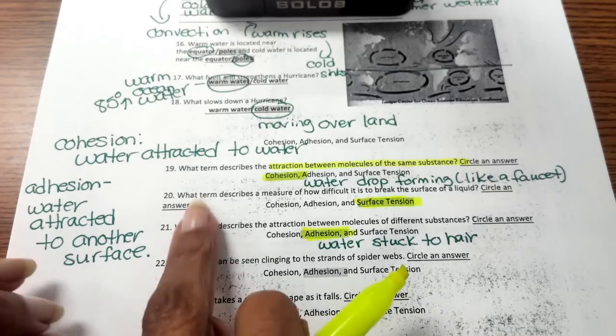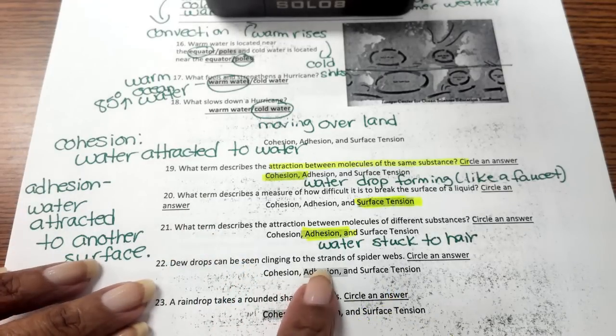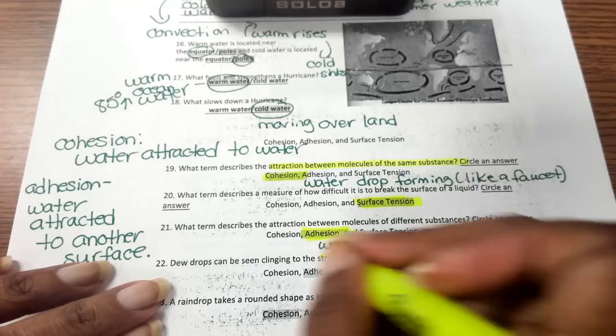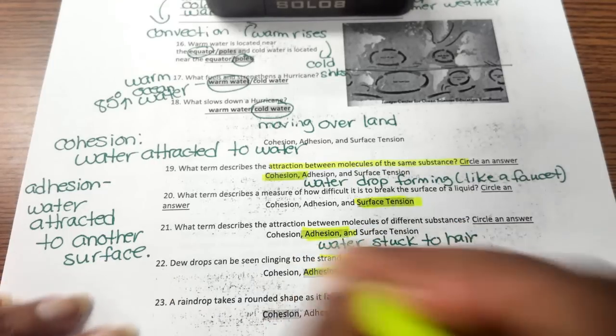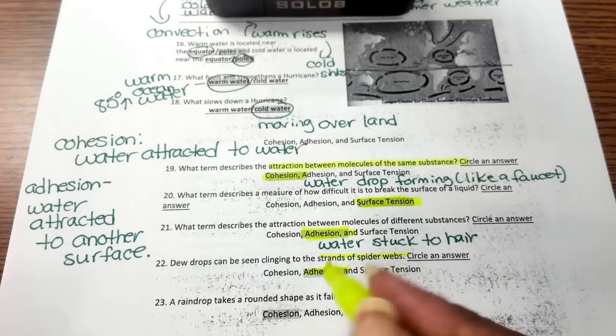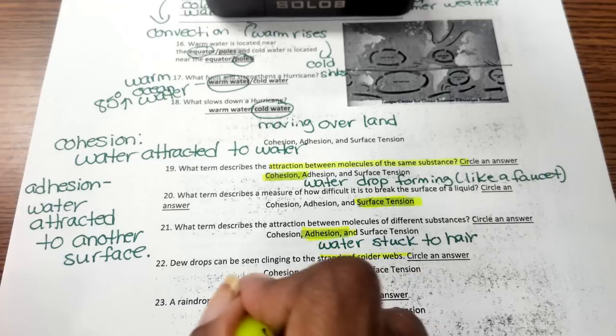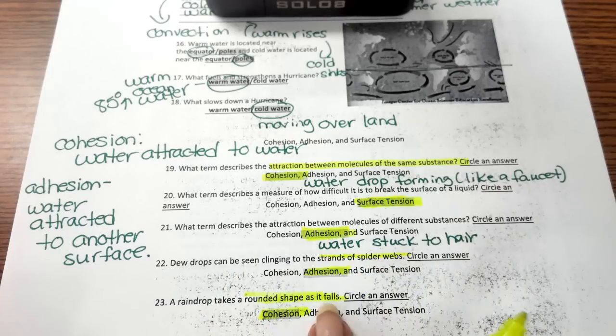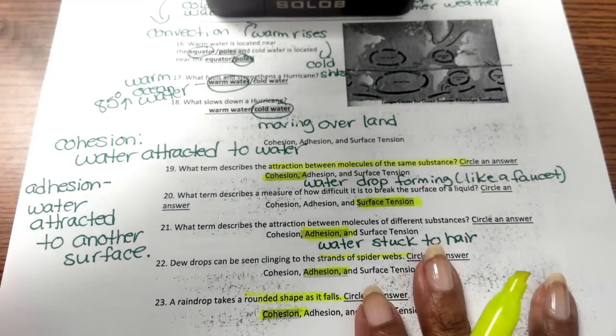All right. Dewdrops that can be seen clinging to strands of a spider web. That is adhesion. And then a raindrop, oh, there's my example. A raindrop taking shape as it falls, that is cohesion, because it's taking a rounded shape as it falls. So that water is being attracted to water before it falls. Okay, let's move on.